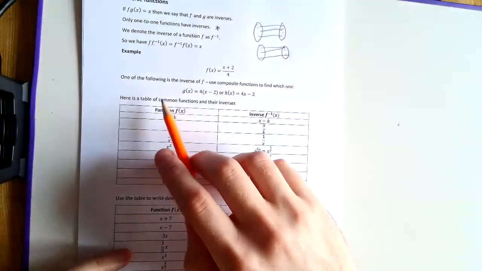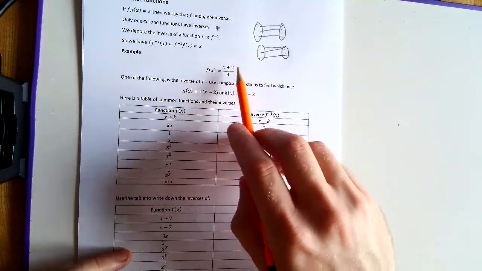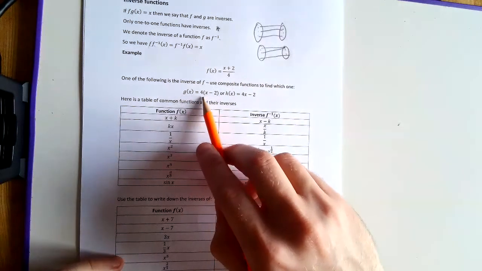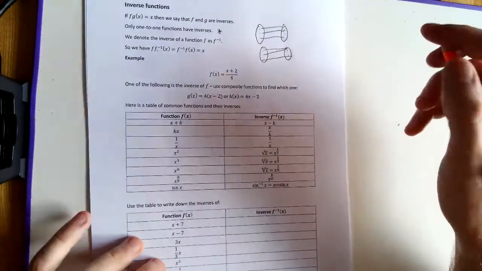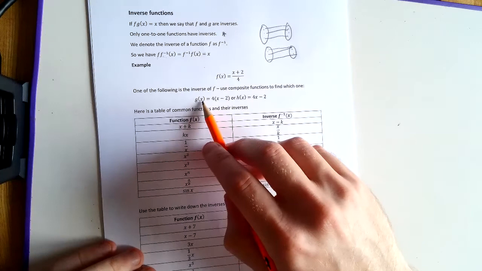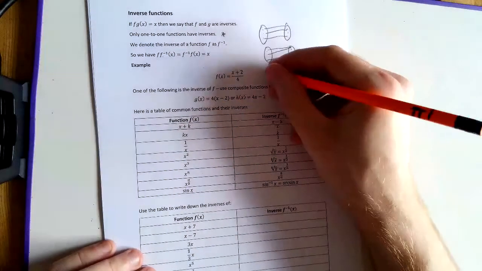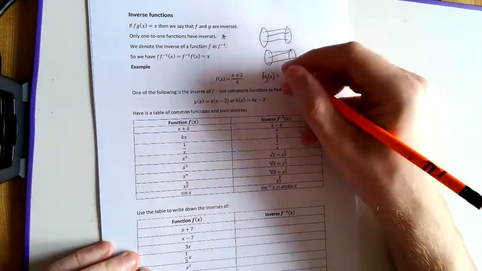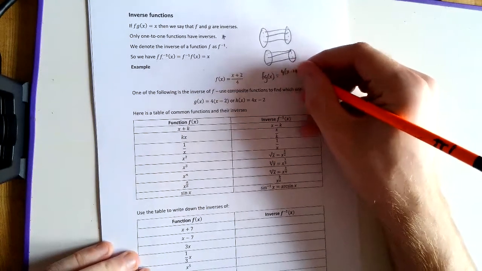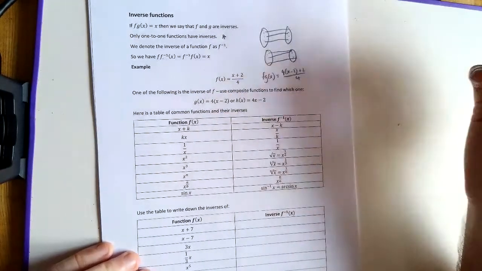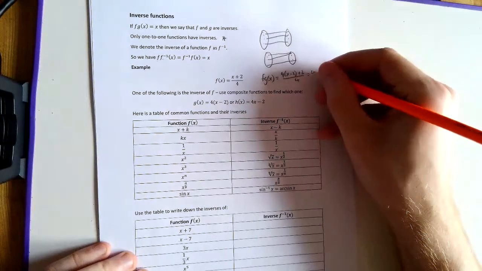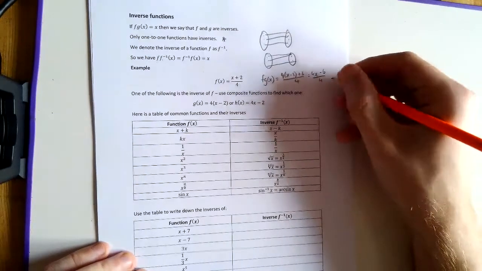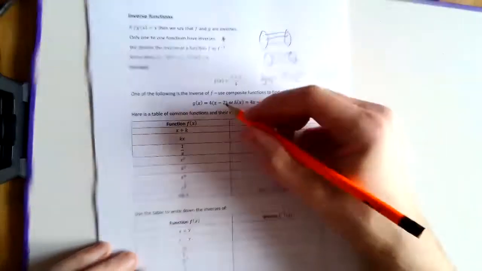So one of the following is the inverse of this f here, (4x plus 2) over 4... use composite functions to find out which one, g of x or h of x. So if I sub in g of x into f, so f of g of x should give us, well, (4 lots of (x minus 2) plus 2) over 4. If I expand that out, I get 4x minus 8 plus 2, which is minus 6, over 4, and that doesn't equal x. So f and g are not inverses.